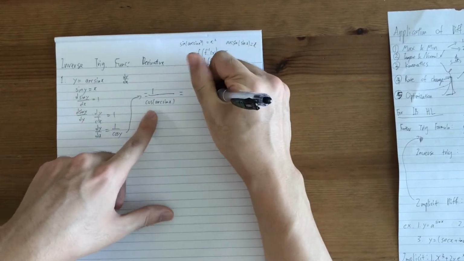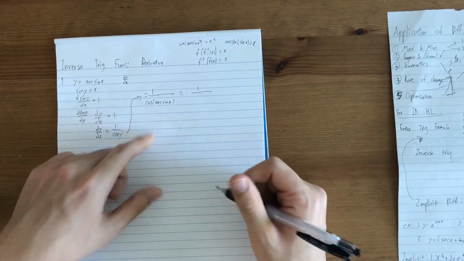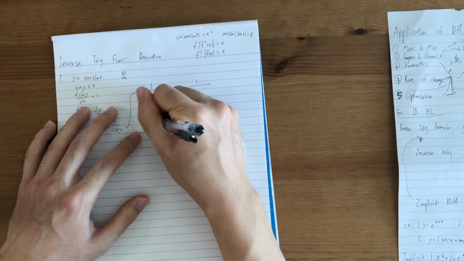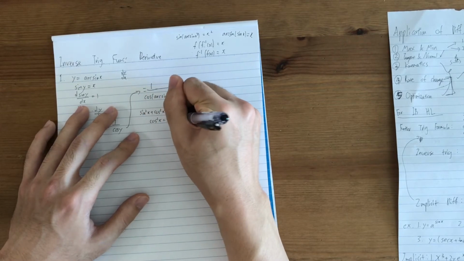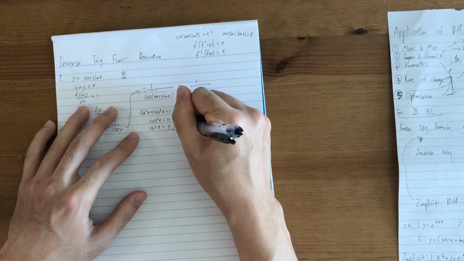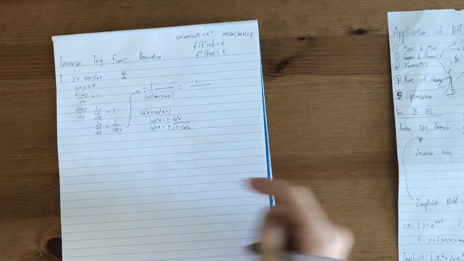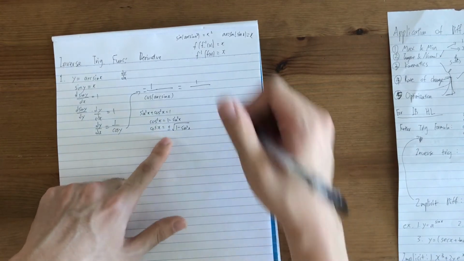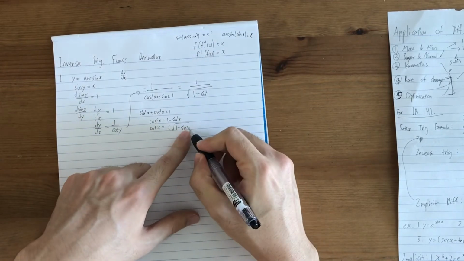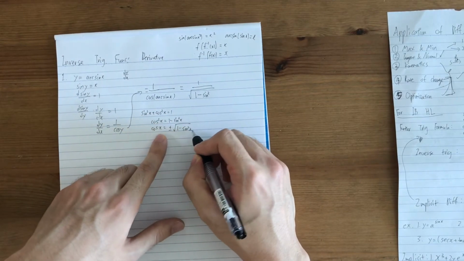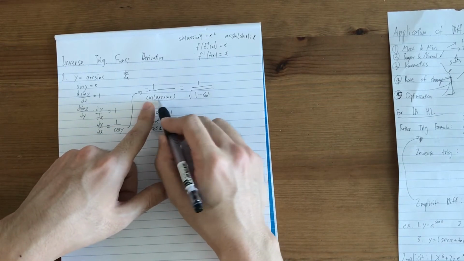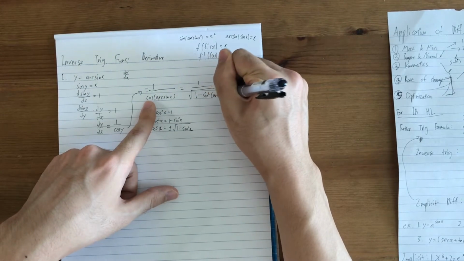Using that idea, we can change cosine into sine. How? Recall this formula: sine squared plus cosine squared equals 1. Then cosine squared equals 1 minus sine squared. So cosine x will equal plus or minus the square root of 1 minus sine squared. But for this case, we're going to stick with plus. So root 1 minus sine squared x. But what's x here? x here is the angle of cosine. So here, the angle of cosine is arcsine, so we have arcsine here.